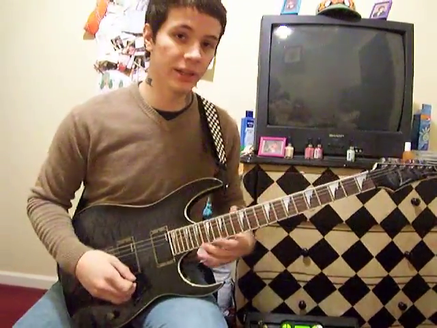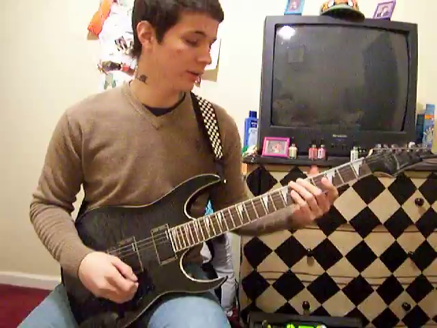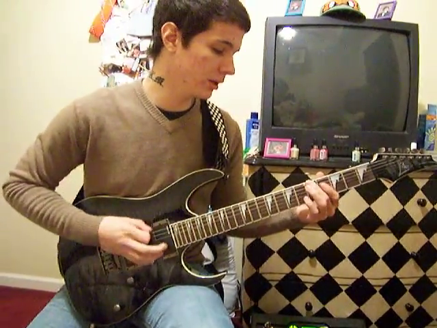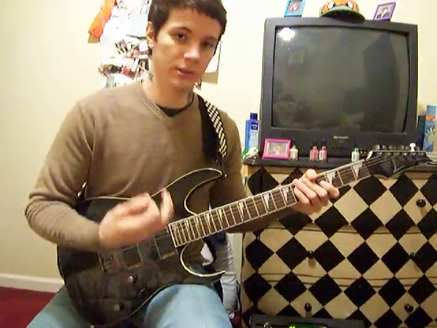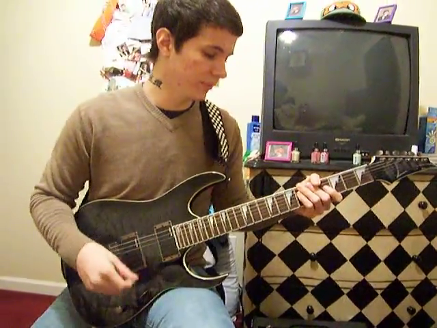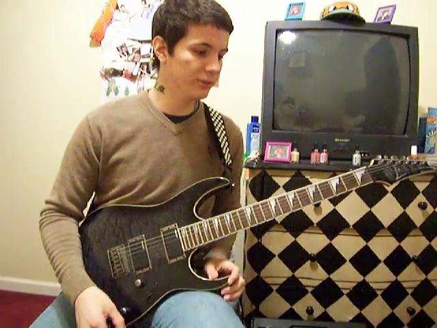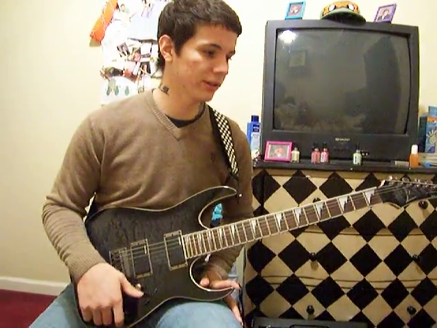Alright, that was in the key of A, because your root note is right here on the 5th fret on the 6th string. The note's called an A. That's the key it's in. And this is a scale that pretty much everybody uses, from metal to jazz to rock and roll to country. Everybody uses the pentatonic scale.